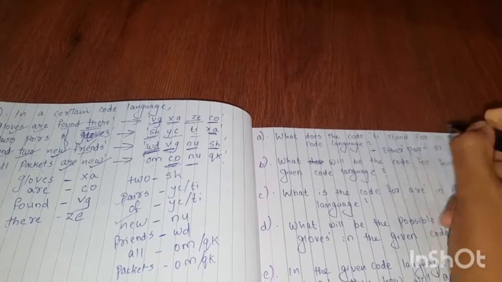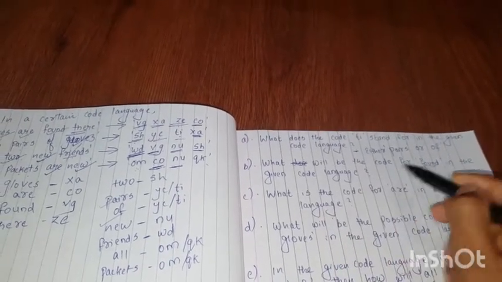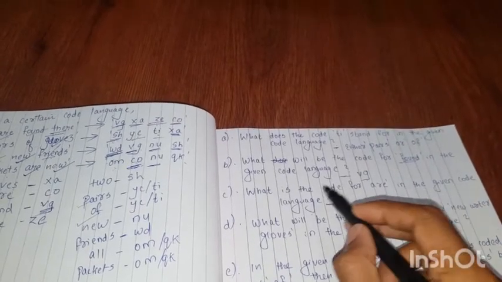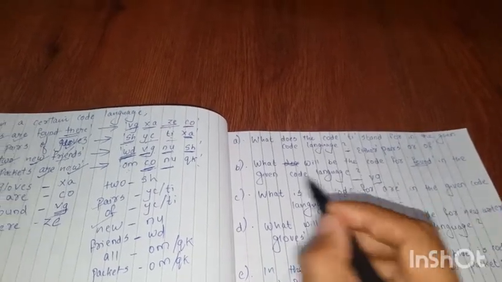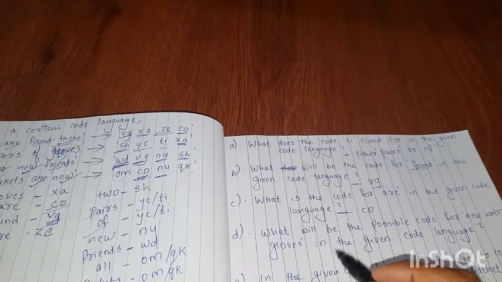Now going to the second sub question. What will be the code for found in the given code language? The code for the word found is VG. So the answer is VG. Understood? Going to the third question. What is the code for R in the given code language? For R, the given code is CO. So the answer is CO. Going to the fourth sub question.